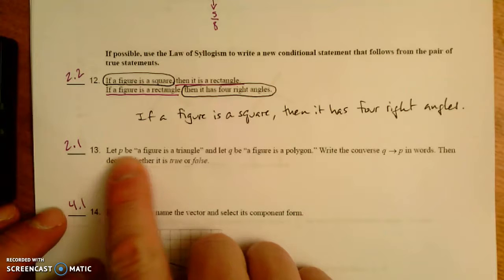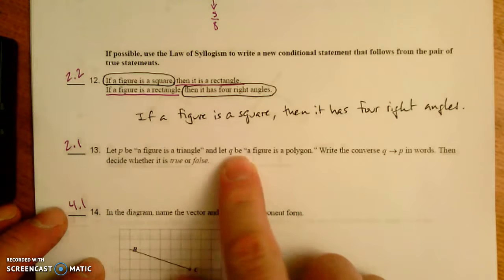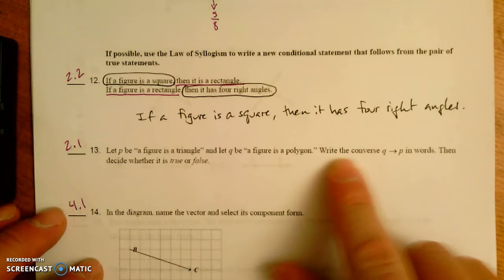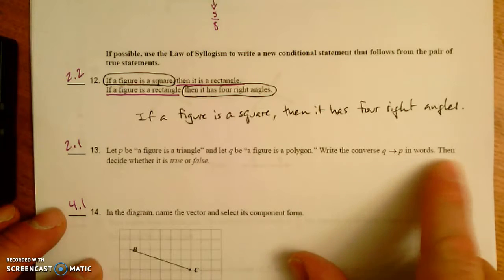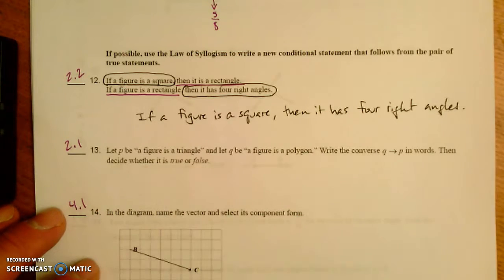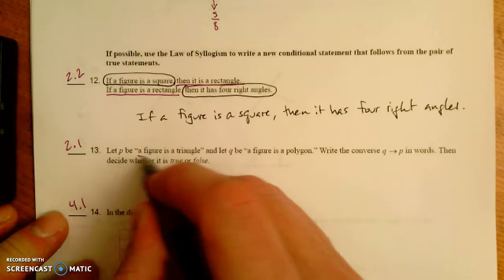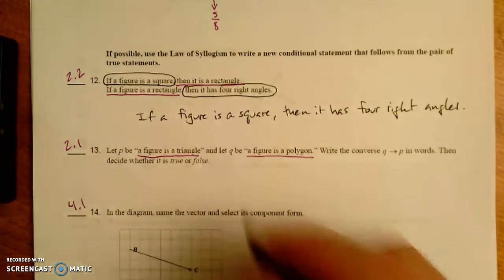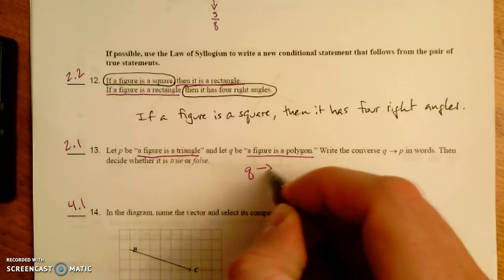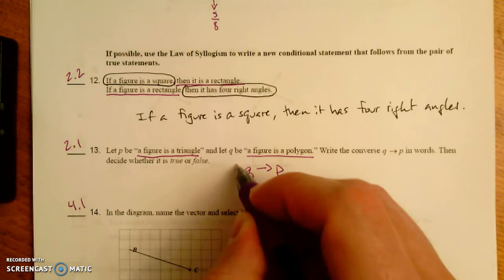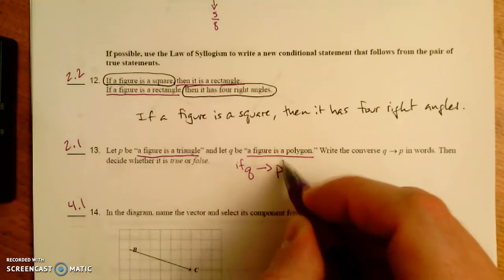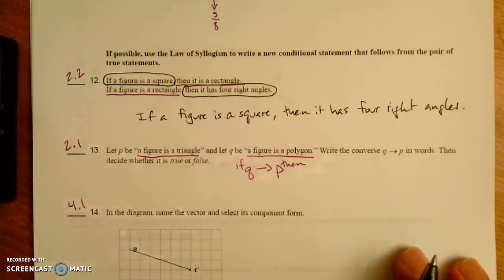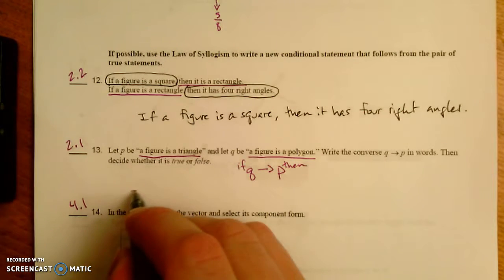Number 13. It says, let P be a figure as a triangle, and let Q be a figure as a polygon. Write the converse, Q implies P, in words, then decide whether it's true or false. So here's our P, here's our Q. Q implies P is if Q, then P. So we just fill in the blanks, basically.